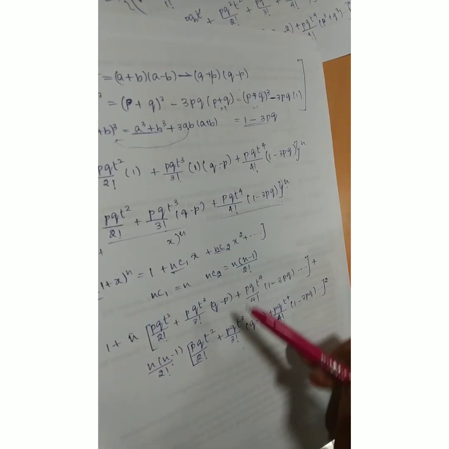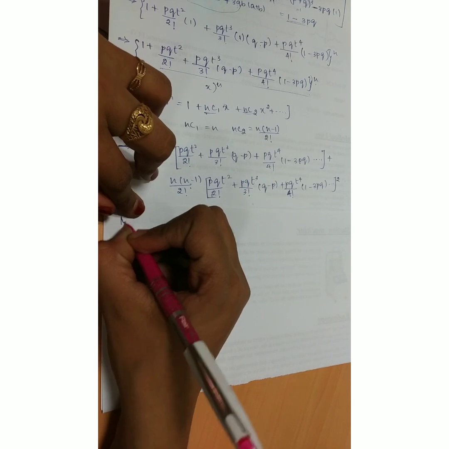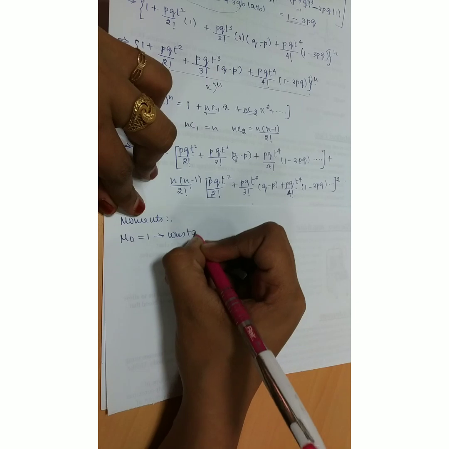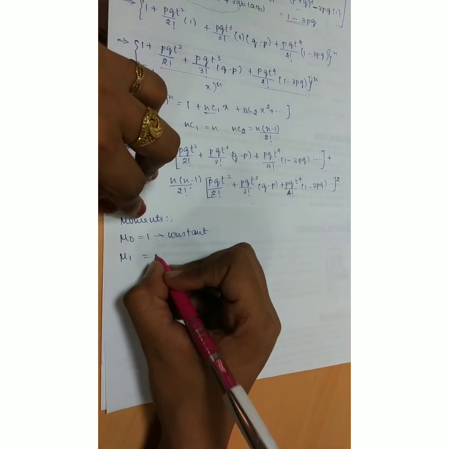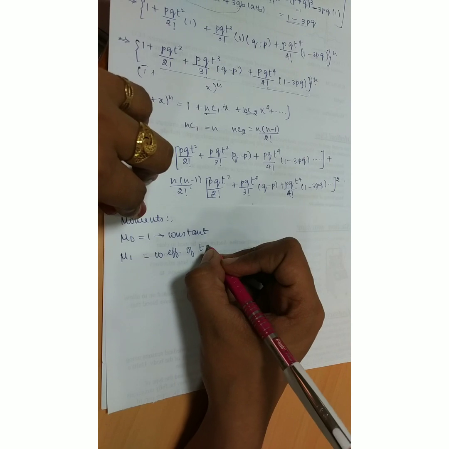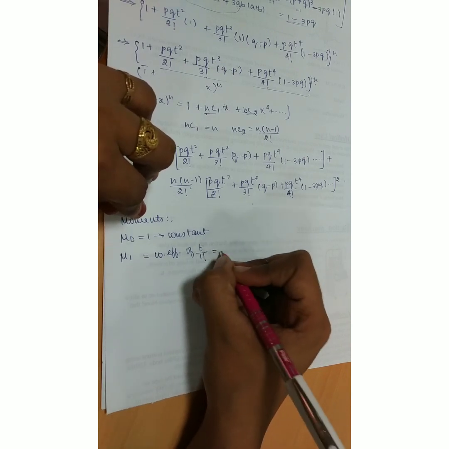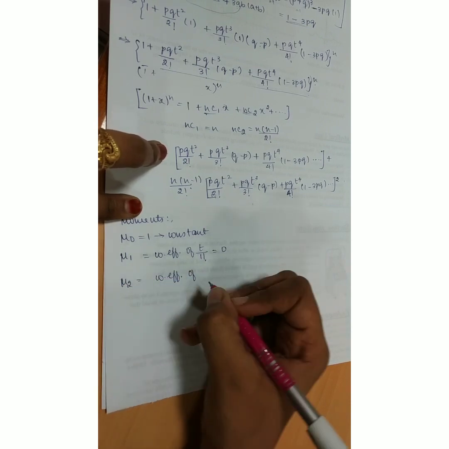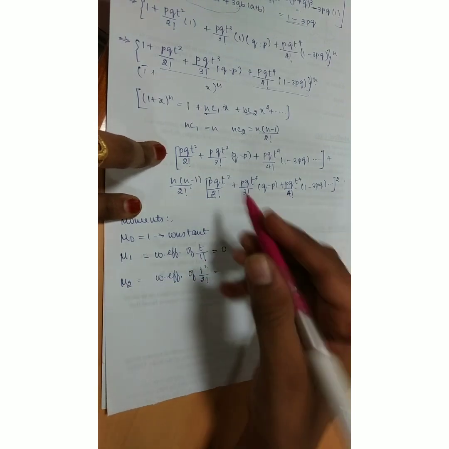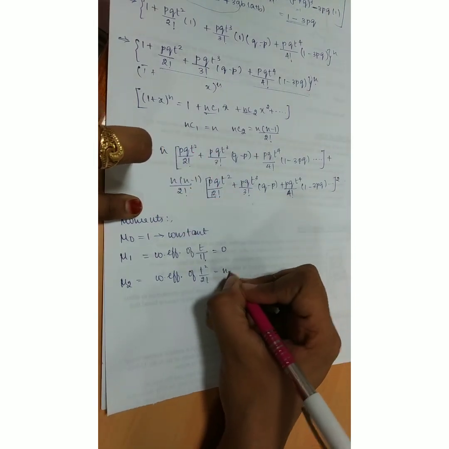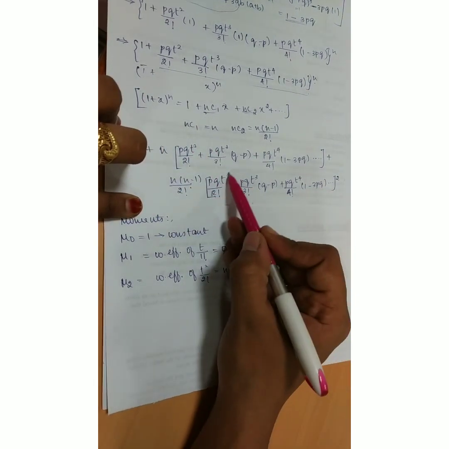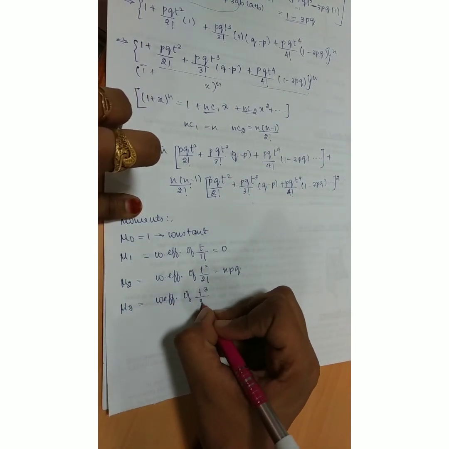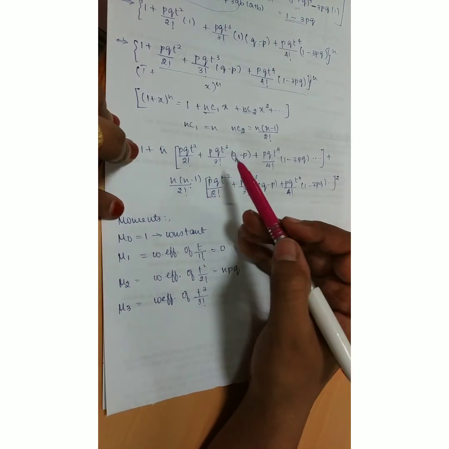Now we have to find moments. mu naught is equal to 1, which is a constant. Then mu 1 is equal to the coefficient of t power 1 by 1 factorial. Since we don't have t power 1 by 1 factorial, that becomes 0. Next, mu 2 is equal to the coefficient of t square by 2 factorial, and that is equal to npq. We don't have t square by 2 factorial in this term because there is the whole square. Next, mu 3 is equal to the coefficient of t cube by 3 factorial.